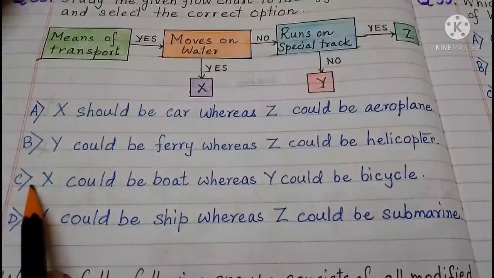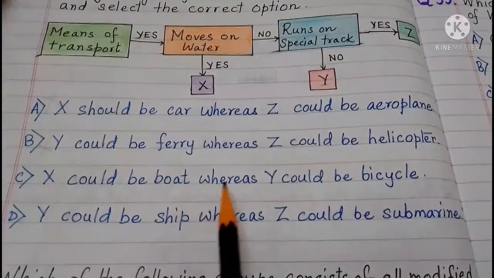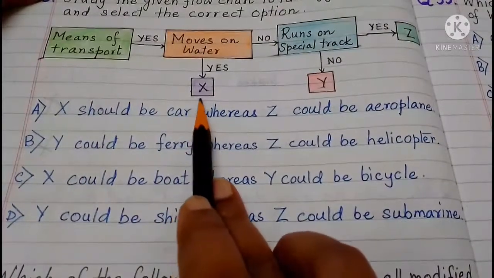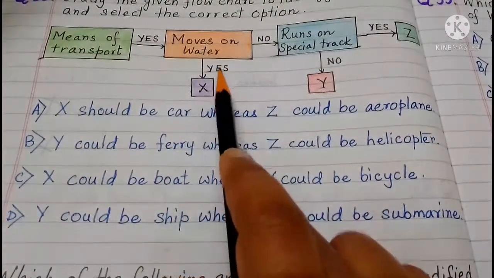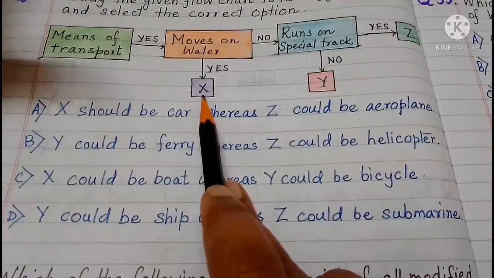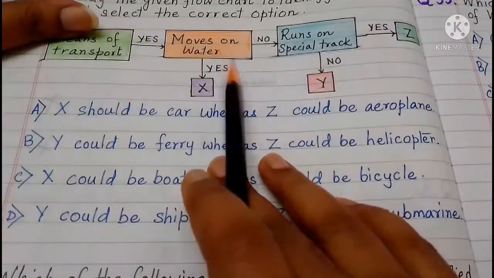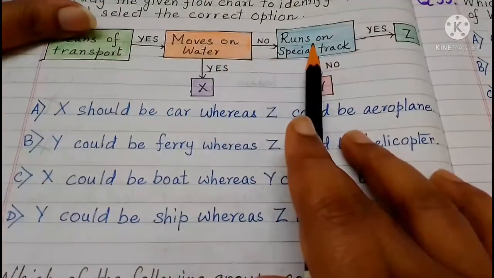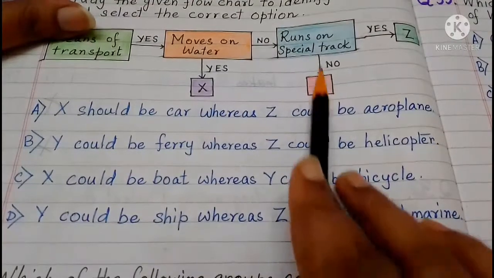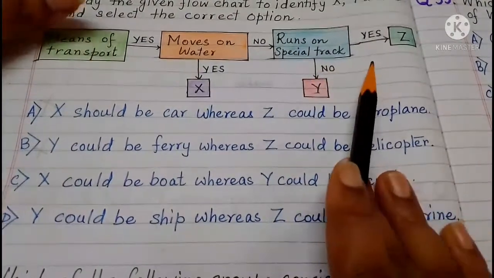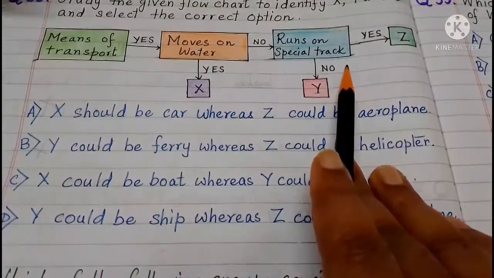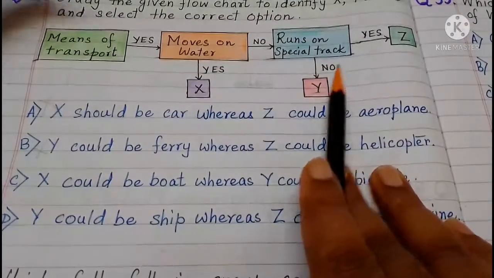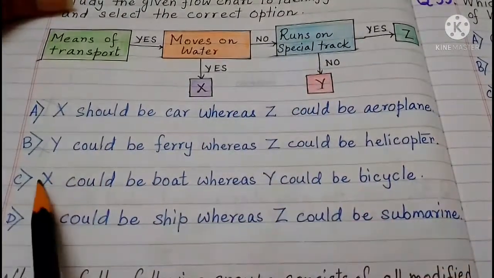Okay. So X could be a boat whereas Y could be a bicycle. X could be a boat because yes, it moves on water. Then we are coming to X. So it's possible that X is a boat, and Y could be a bicycle. So come to this here, runs on special track. No, a bicycle is not running on one. So no comes to Y. Yes, a bicycle doesn't run on special tracks. It could be a tram, it could be a train, which runs on a special track. So yes, this is also possible for the third option.